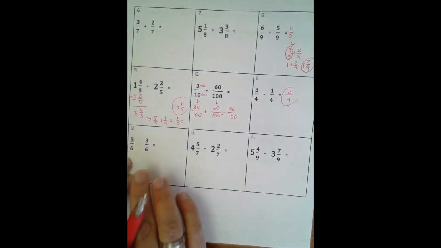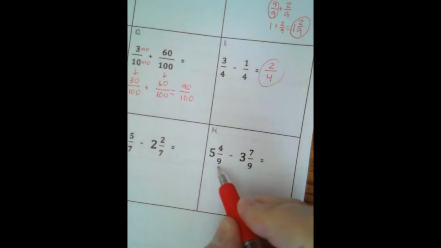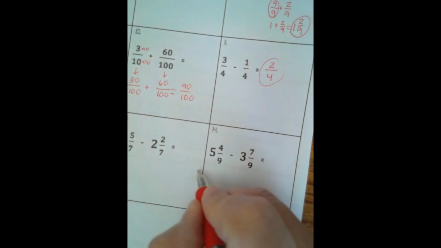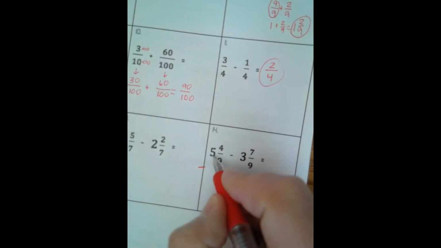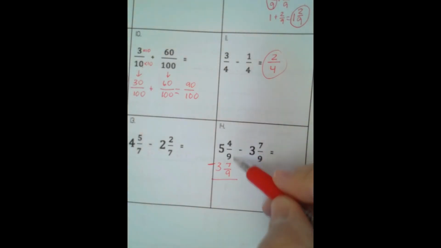Okay, I'm going to skip 12 and 13, but then I want to come down here to problem number 14. So that's 5 and 4 ninths take away 3 and 7 ninths. So again, I like to stack them when I'm subtracting. So I'm going to take our 3 and 7 ninths, and I'm just going to move it underneath the 5 and 4 ninths. Okay, so now you subtract the fraction part first. Well, you have 4 ninths, take away 7 ninths. Well, you can't do that, my friends, okay?